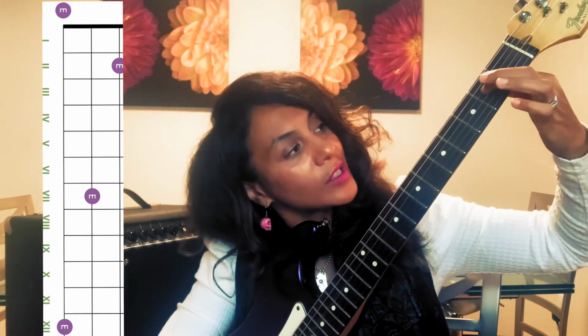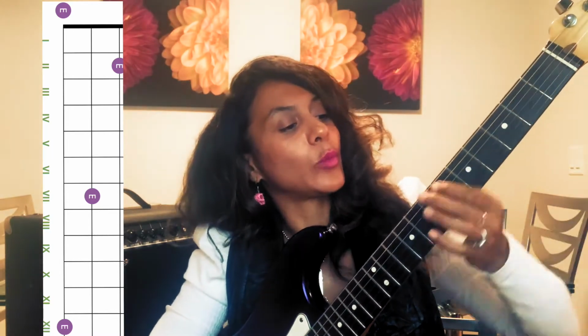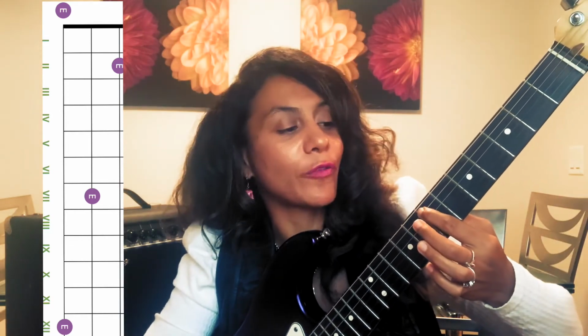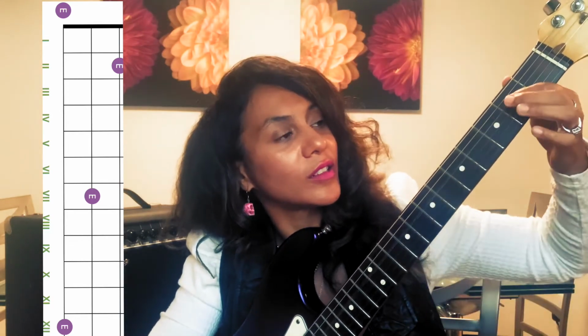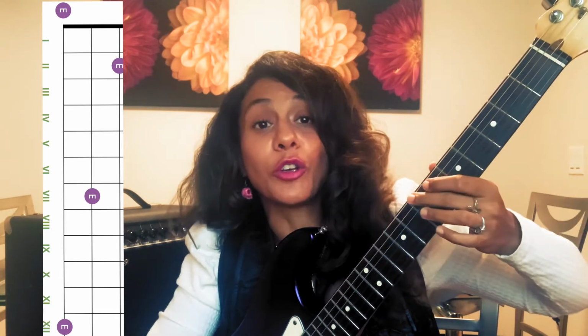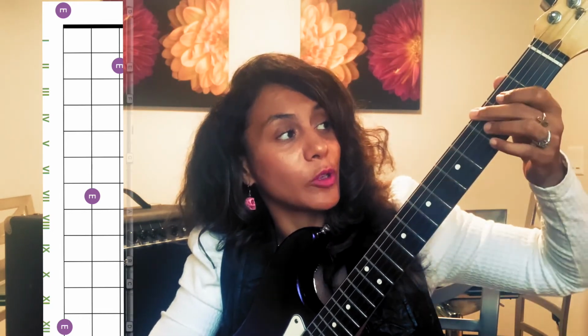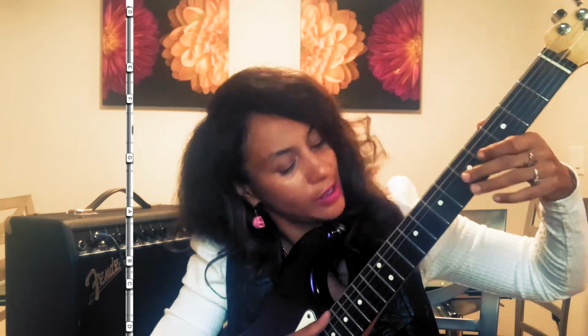Okay? E, look at open E, same note. Then we have an E here on the 7th fret of the 5th string. Look at that. All right, so now you can start to relate the notes as we learn them. You kind of memorize and relate them, okay?